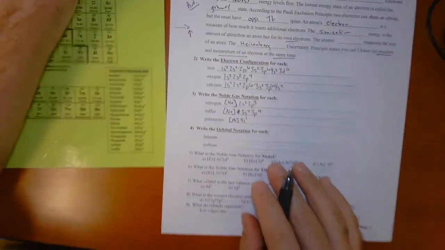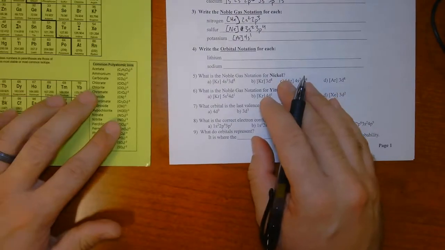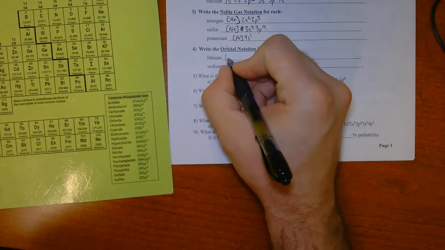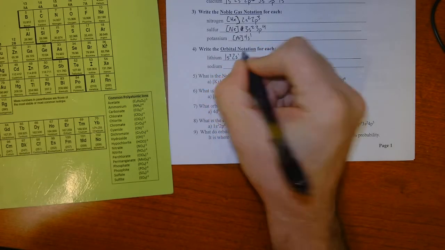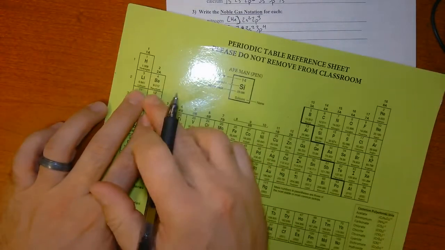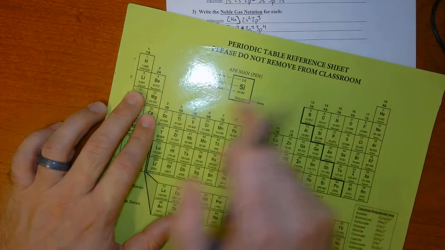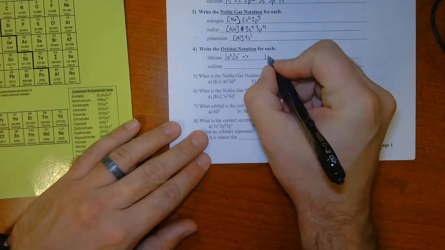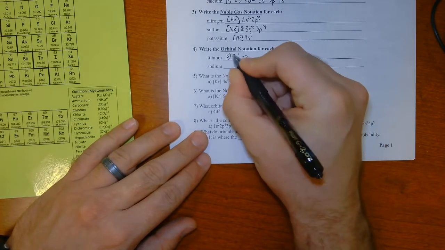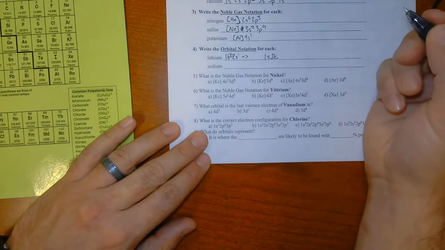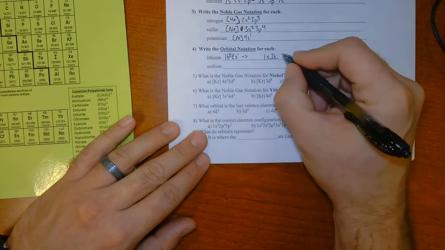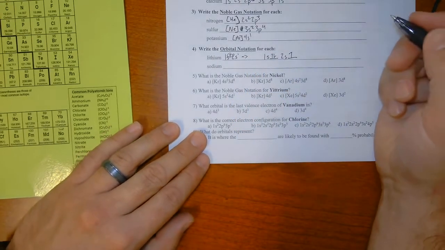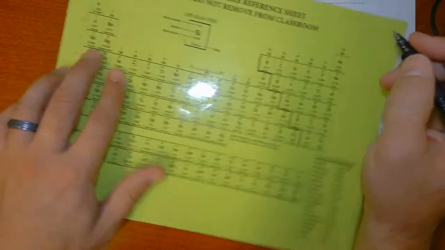The orbital notation for lithium. Lithium is found here, so the normal notation is 1s2, 2s1. All right, that's lithium here, 1s2, and then 2s1. So my orbital notation is going to be 1s, and because there's two electrons, one up, one down, and then 2s1, so I put 2s, line, 1 up there.